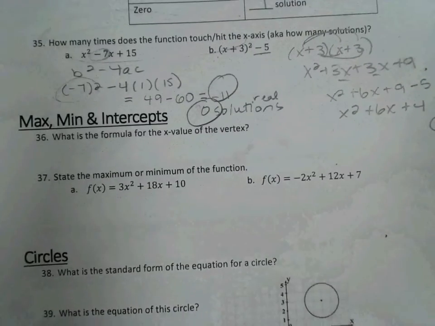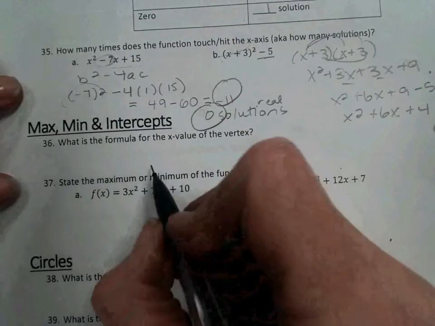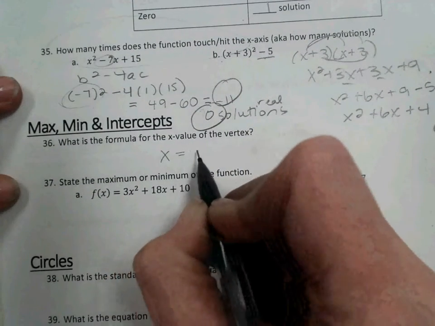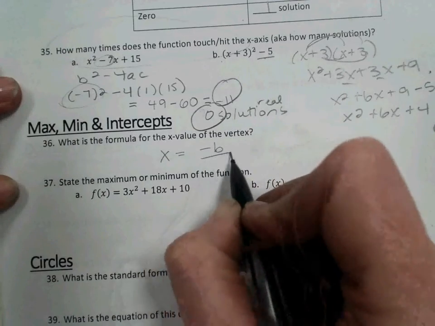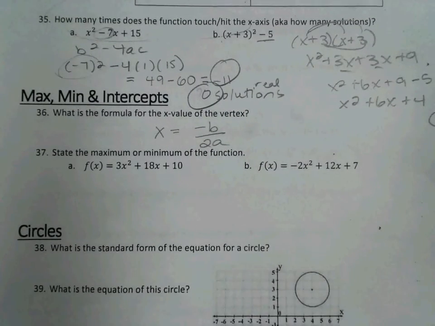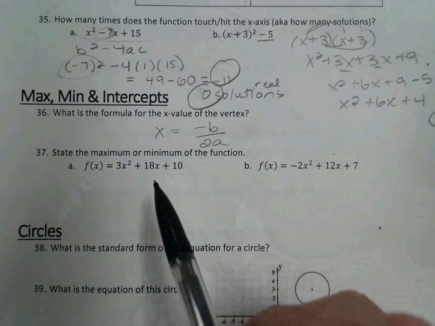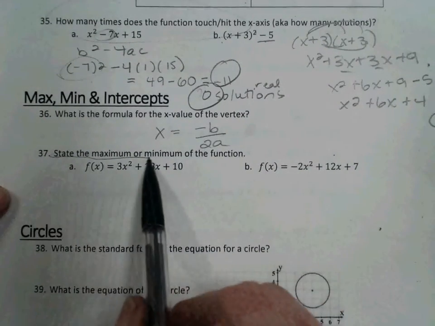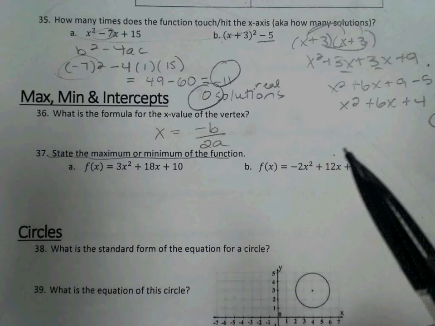What's the formula for the x value of the vertex? X equals? X equals negative b over 2a. Well done. Thanks. I knew that one, kinda. So that's a question that might be asked in this way. State the maximum or minimum of the function.